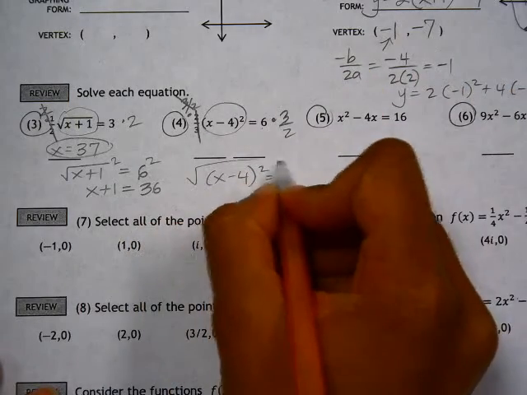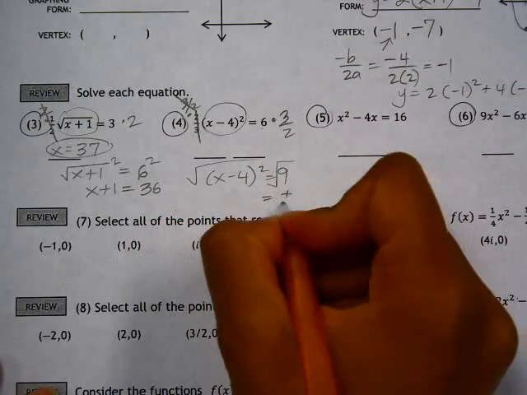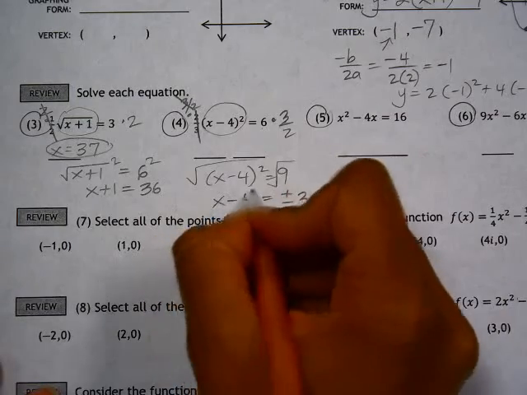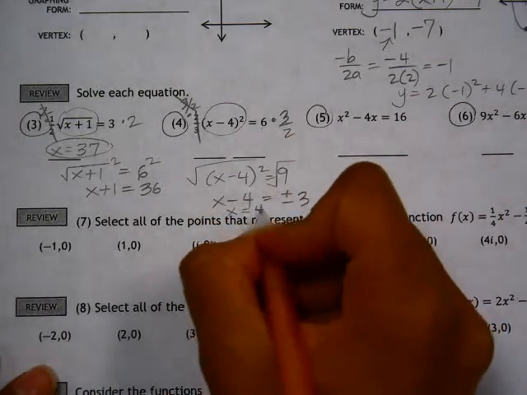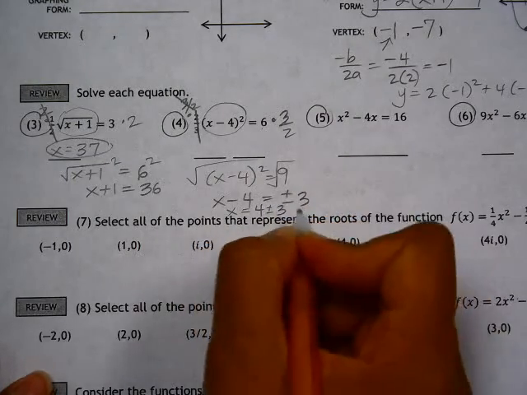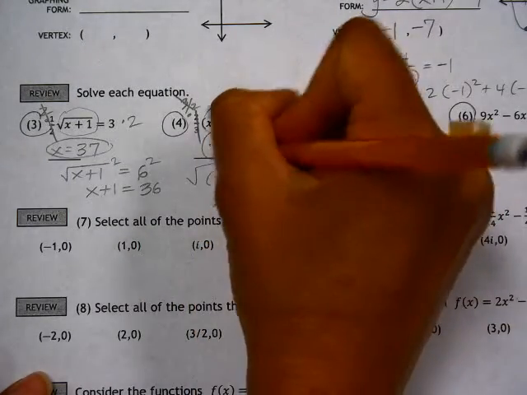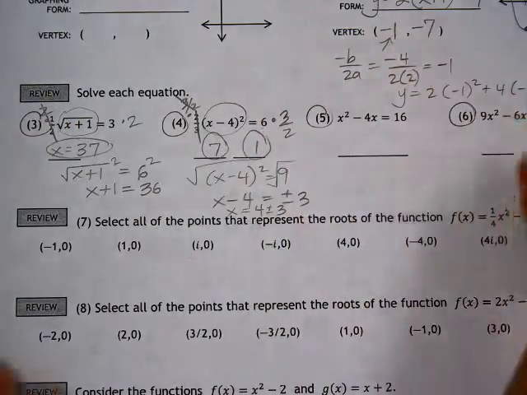Square root both sides. The right side could be 3 or negative 3, and the left side is x minus 4. So our solution is 4 plus or minus 3. Simplifying that, 4 plus 3 is 7. 4 minus 3 is 1.